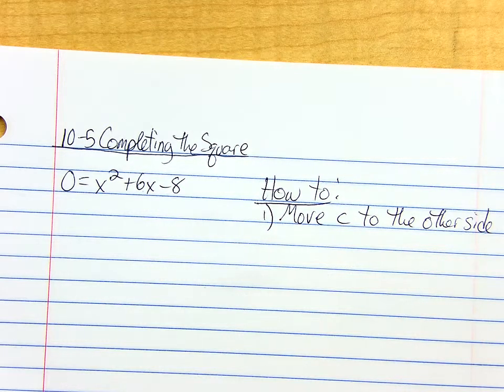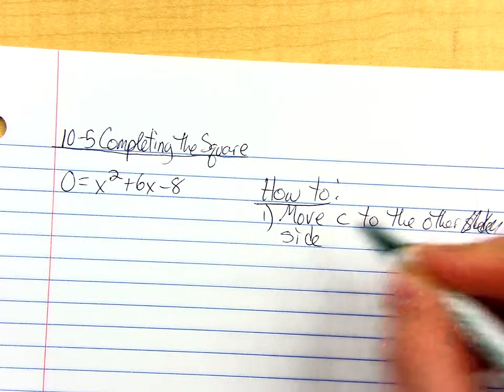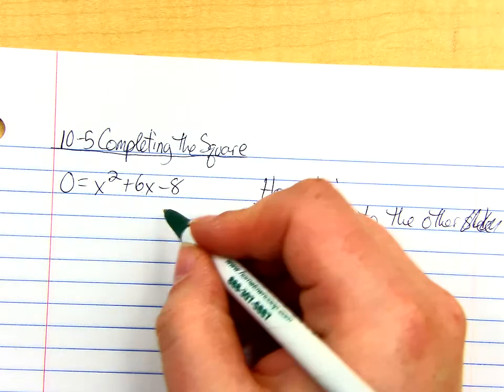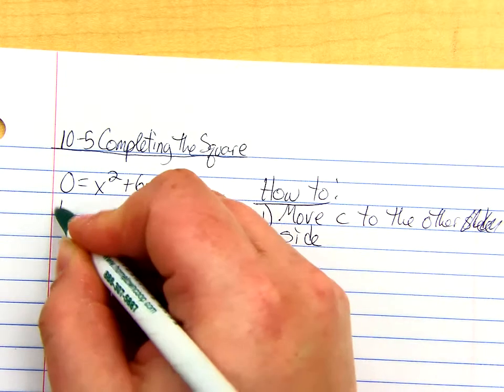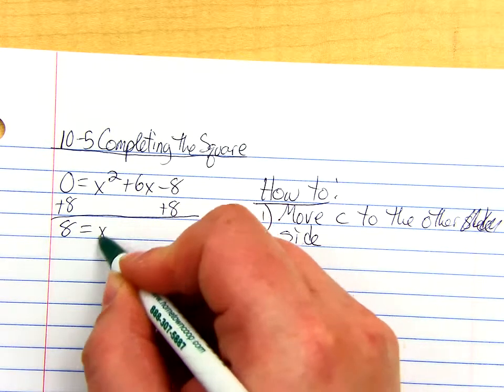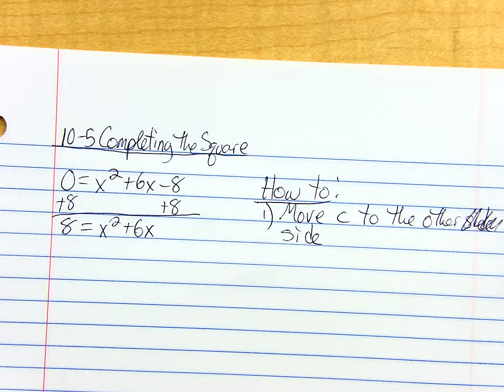What happens if it starts on the other side? Oh, it doesn't matter. Then you just get to skip step 1. So, who's C in my case? -8. So I want to add that to the other side to move it. So I'm going to add 8 over here, add 8 over here. So I've got 8 equals x squared plus 6x. So far so good?